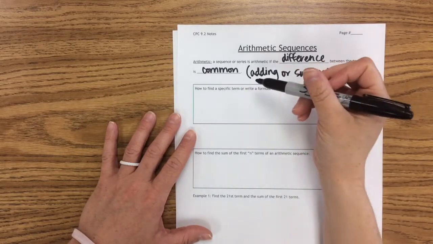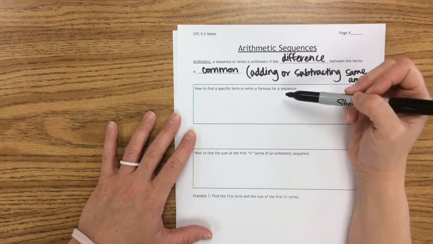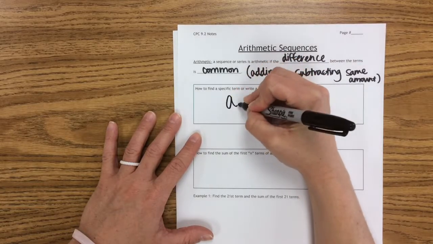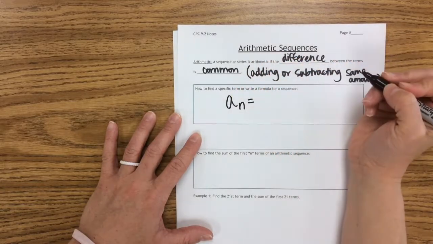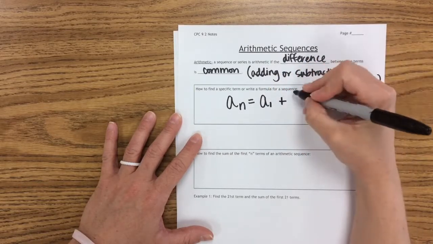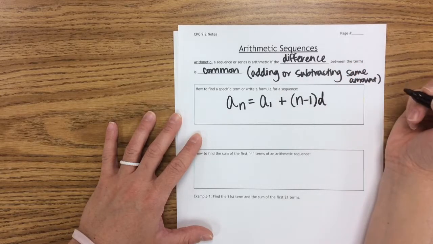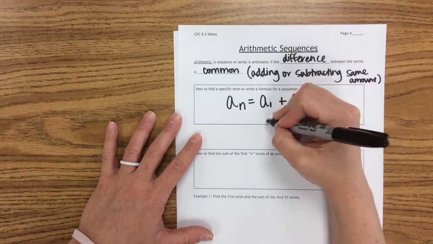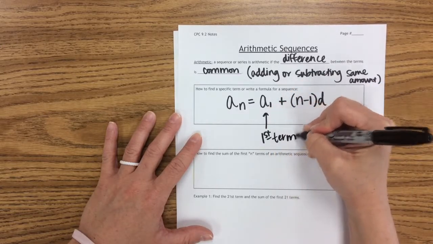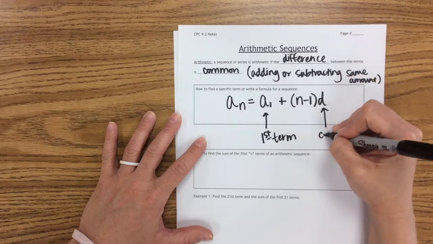So how do you find a specific term or write a formula? If you have an arithmetic sequence and you're looking to write a formula for that, it will always start with the first term, and then you'll add n minus 1 times d. a sub 1 is the first term. n always stays n, and d is the common difference.